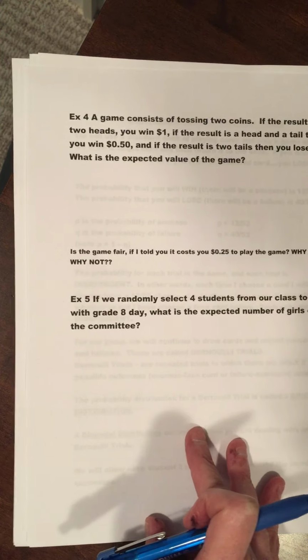A game consists of tossing 2 coins. I'm going to draw the tree diagram. Okay, you win $1. Oh, sorry.